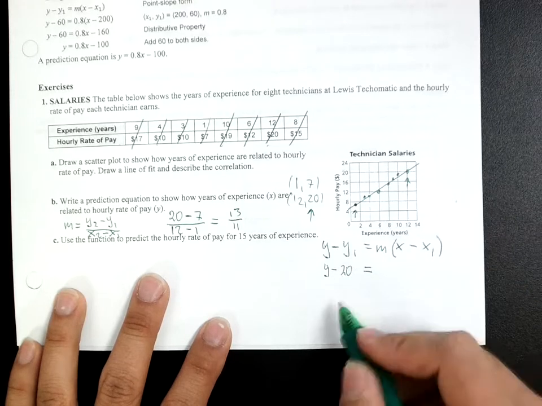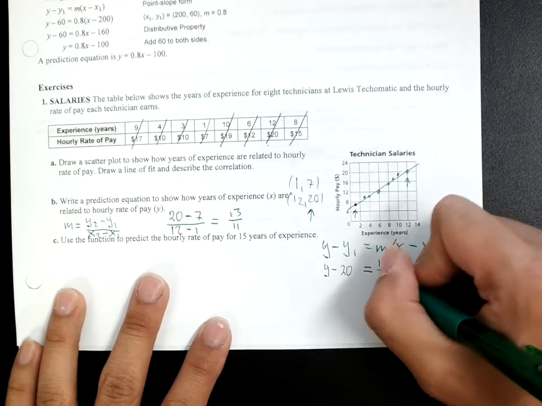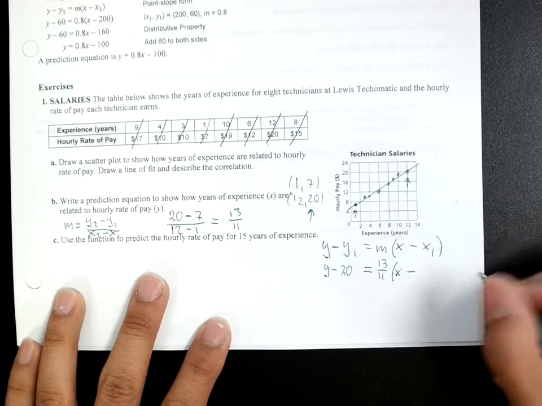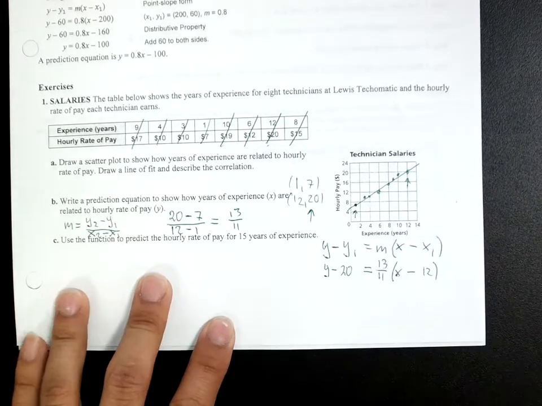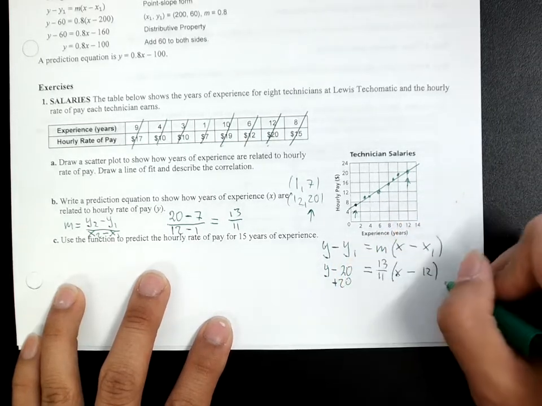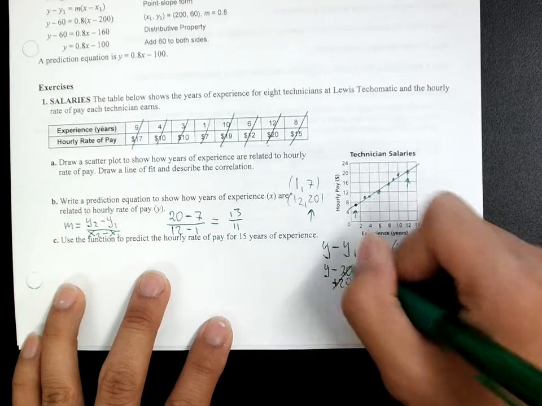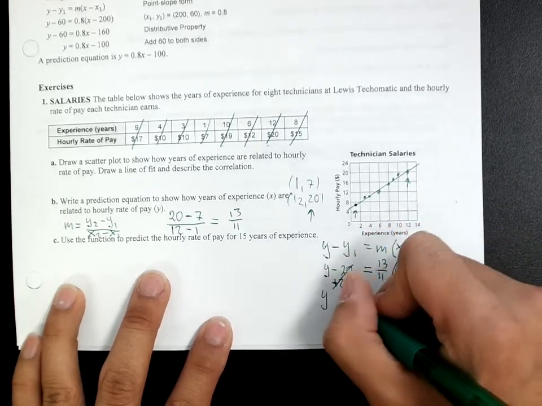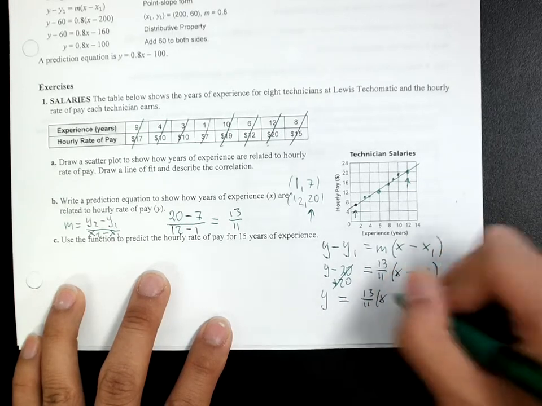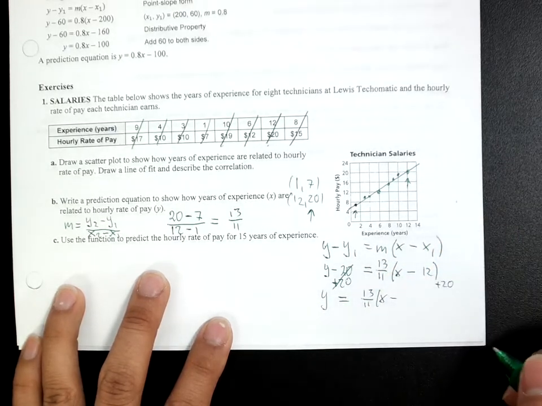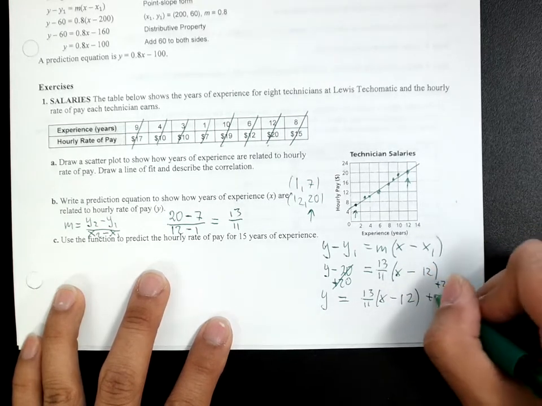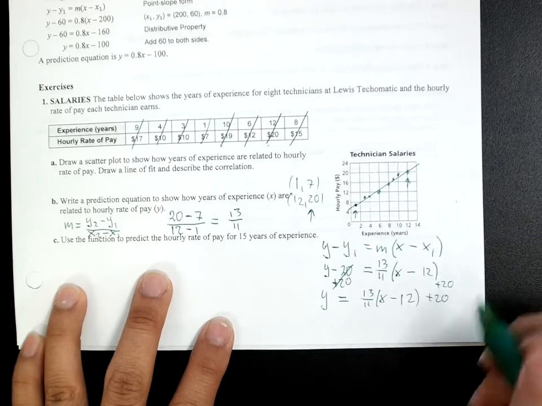We know y is 20, m is 13 over 11, parenthesis x minus 12. And then solve for y. I'm going to add 20. Y equals 13 over 11 x minus 12 plus 20. Now distribute.